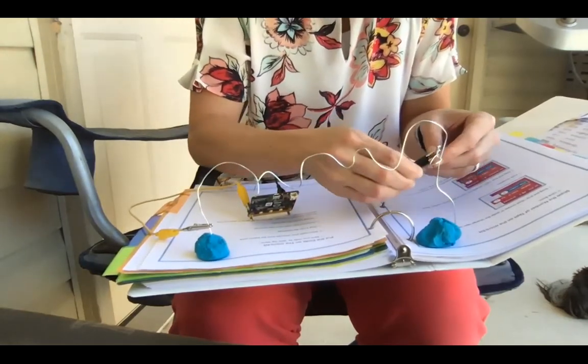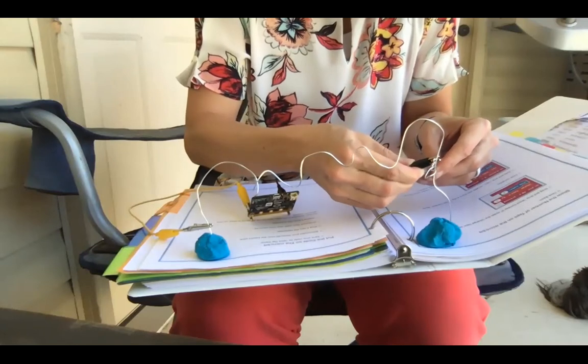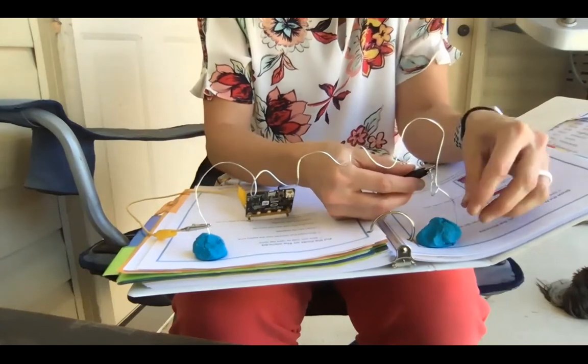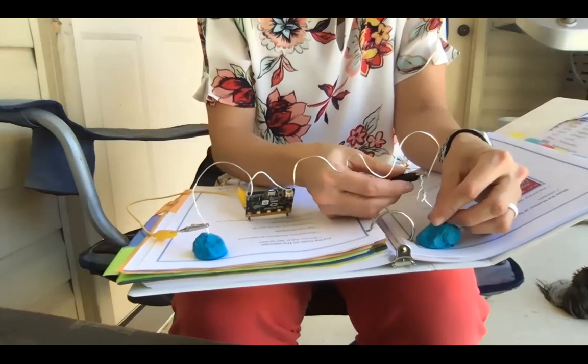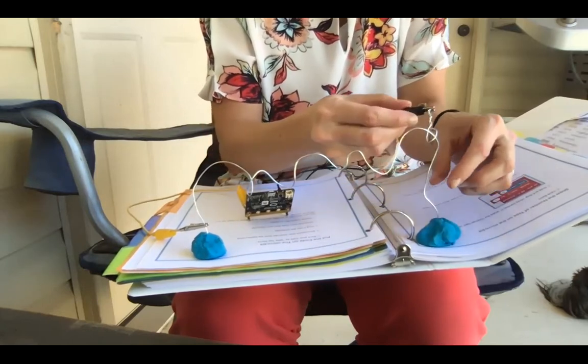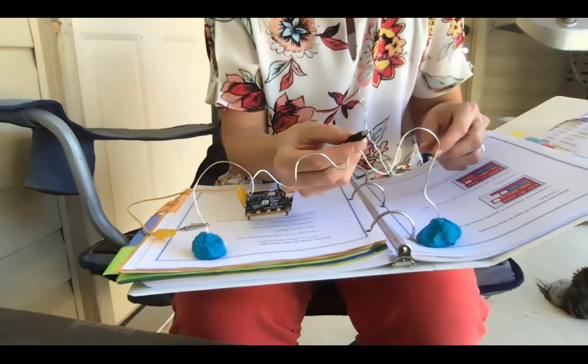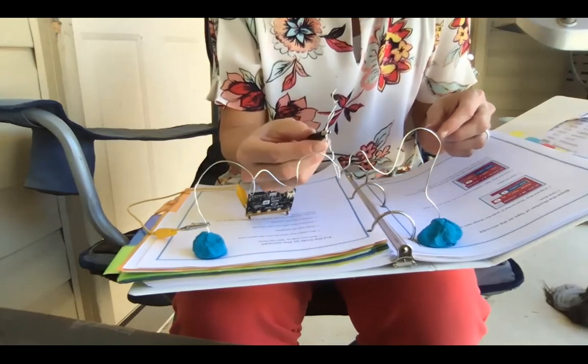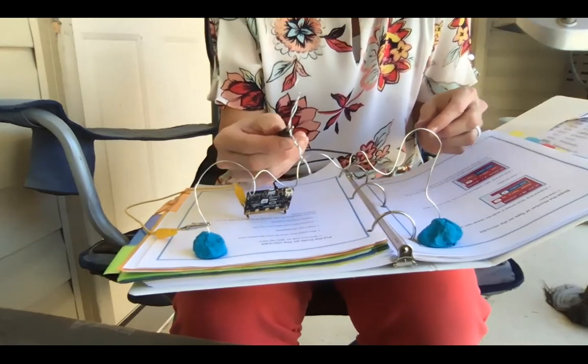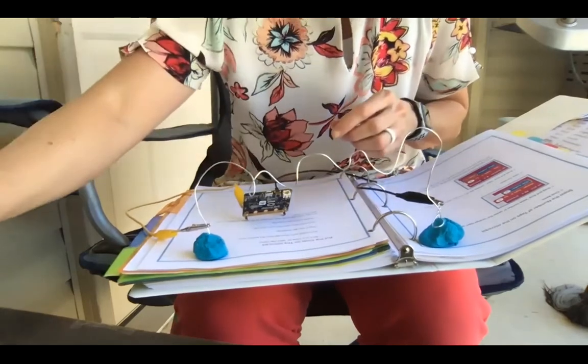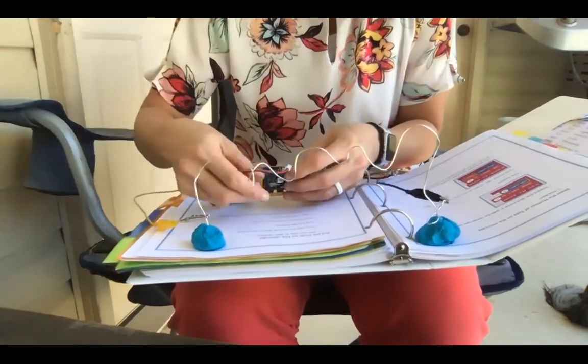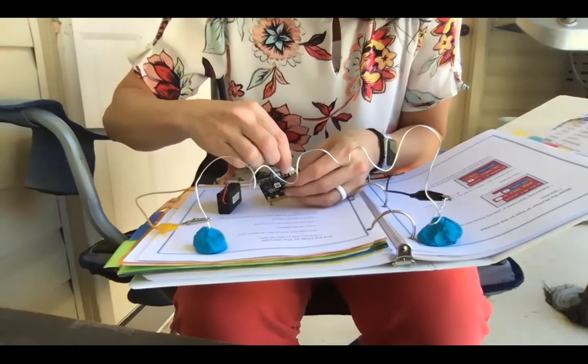Oh, I already came apart. Okay, so I'm gonna put it right here on my loop part, so this is how I'm going to do it, is I'm just gonna guide it through my obstacle course like that. Okay, now I'm gonna put in the battery to my microbit and see if it responds.